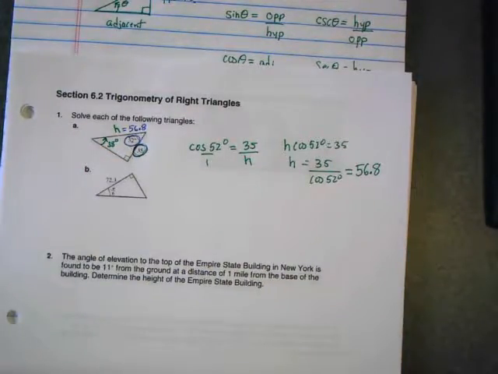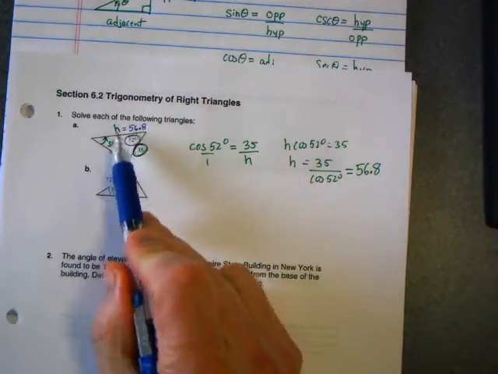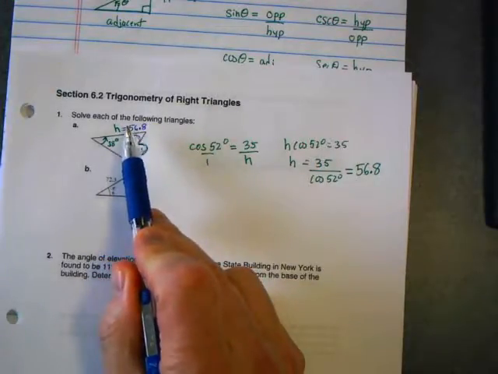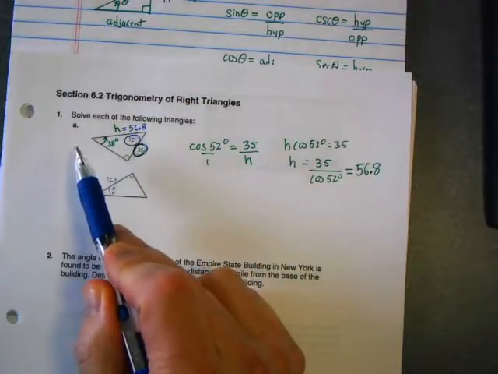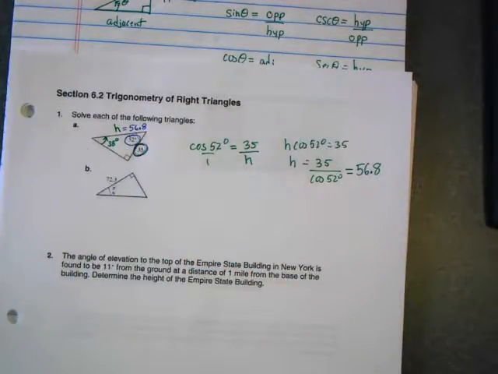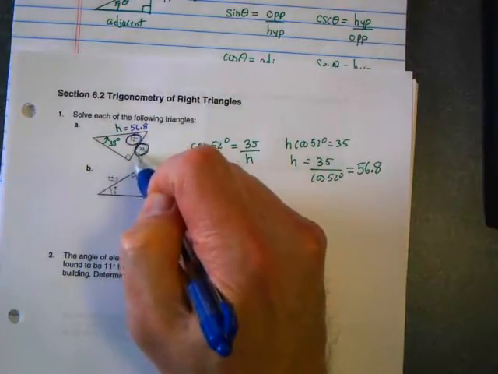I could use the Pythagorean theorem. Absolutely, I could do a squared plus b squared equals c squared, but I'm not going to, and here's the reason why. This 56.8 is something that I figured out. What if I made a mistake? Then I'd mess both answers up, wouldn't I? So what I really prefer to do is only ever use the given information if I can. So I'd much rather somehow use the 52 and the 35.